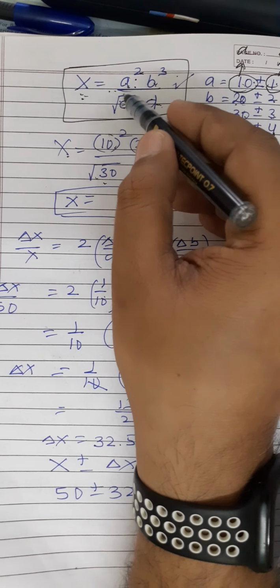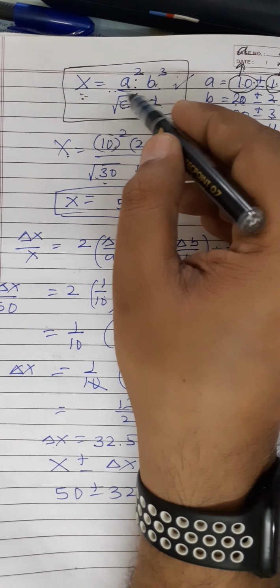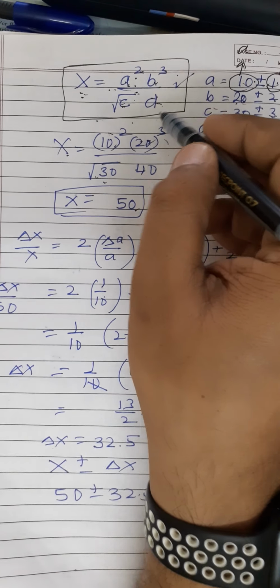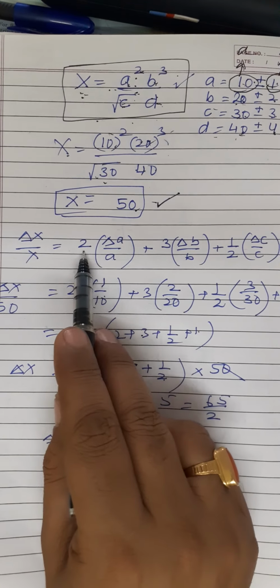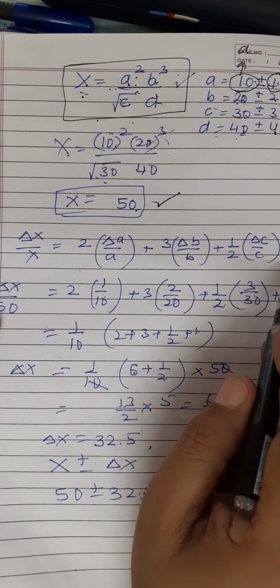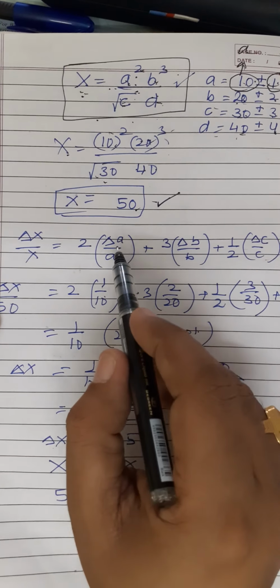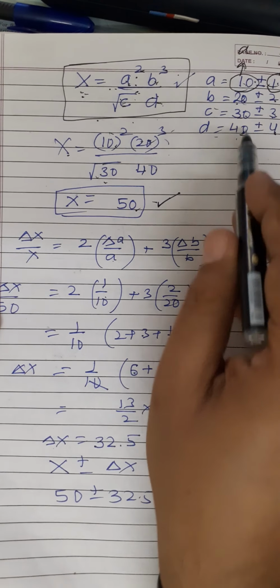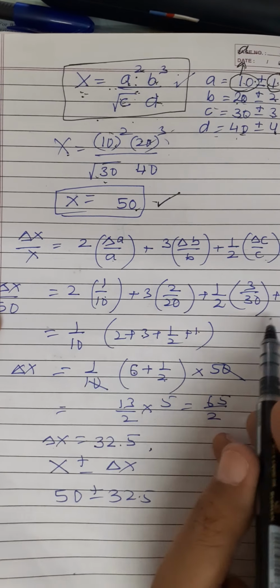This c root means c raised to 1 by 2. 1 by 2 will come in front and you will get delta c by c plus delta d by d, like this. 2 delta a by a, 3 delta b by b, half delta c by c, delta d by d. Now put up the values of delta a, a, delta b, b, delta c, c, delta d, d from here and solve them.